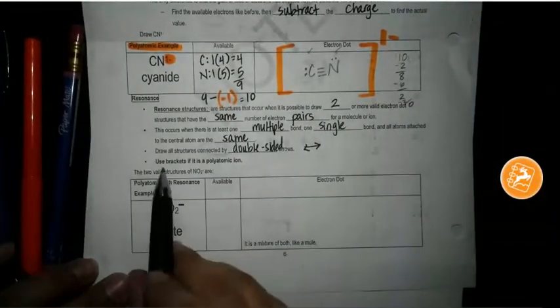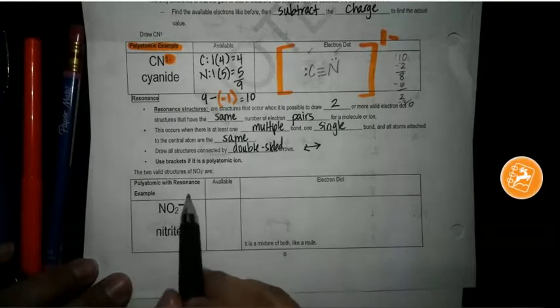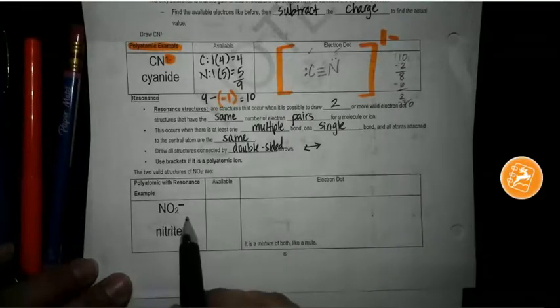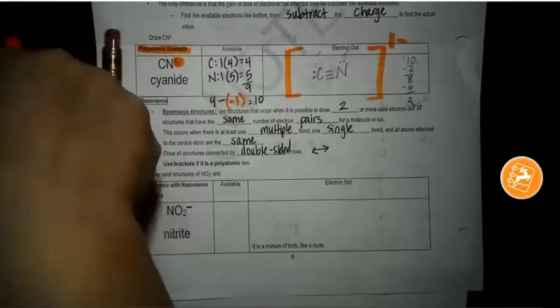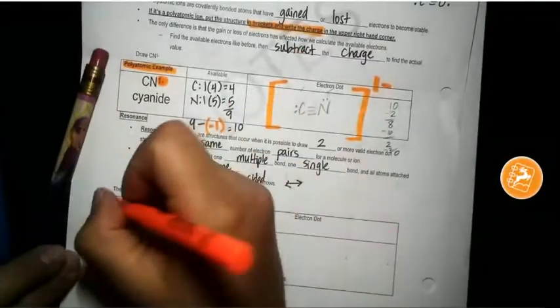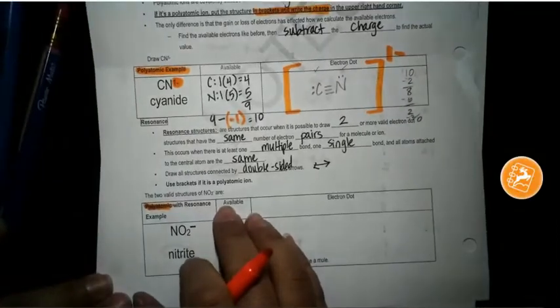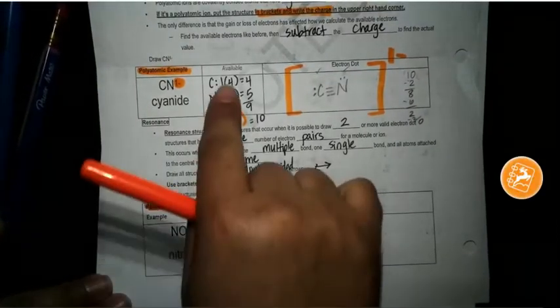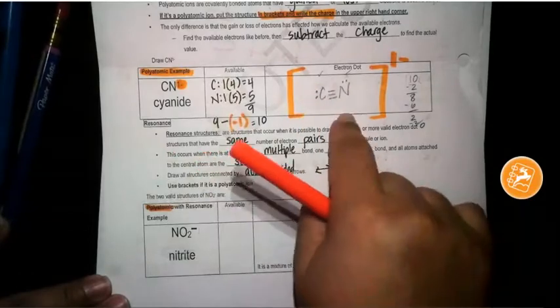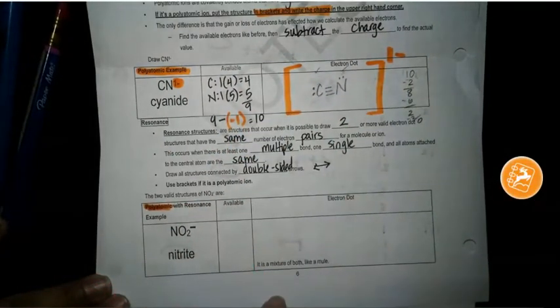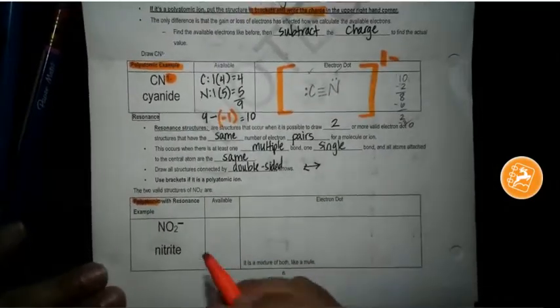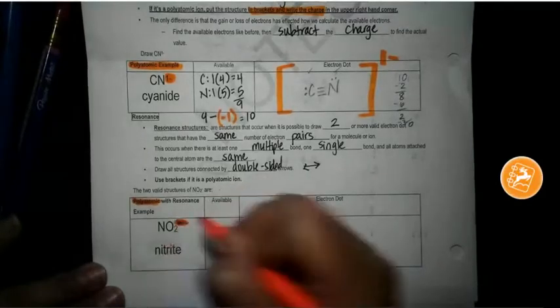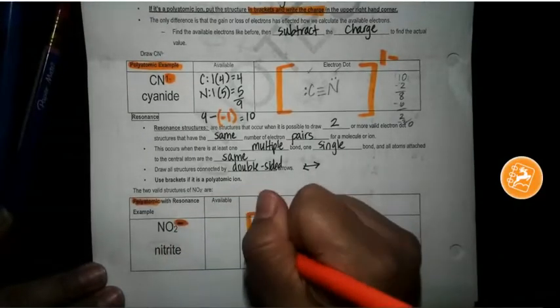So now there are 2 valid structures of nitrite, NO2 1-. So this example is a polyatomic, but what's new about this one is it also has resonance. Okay, so it has two new things. Remember, polyatomic ions, we just put bracket and charge. Now we're going to look at something that has a bracket and charge and it has resonance. So we're going to see what that means in this structure. So I see that it is a polyatomic ion, so I don't want to forget to do that.